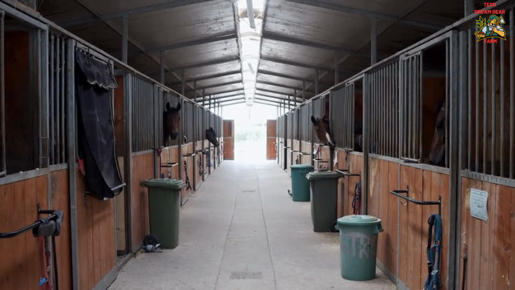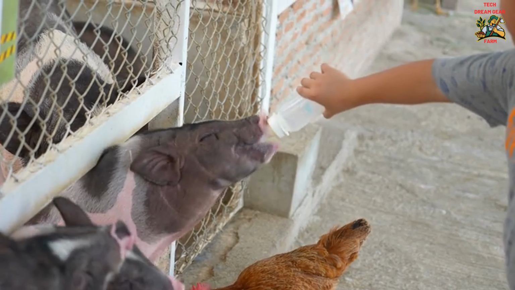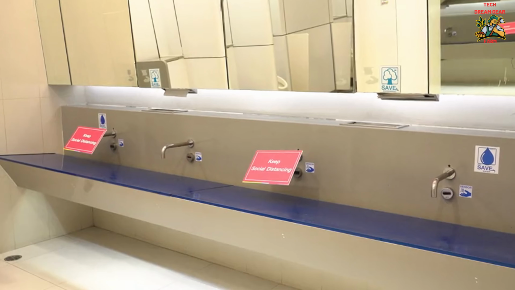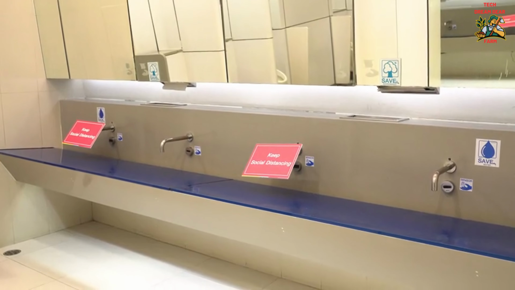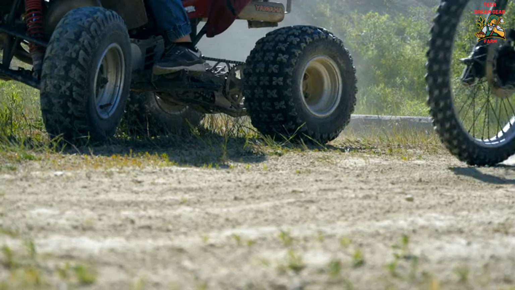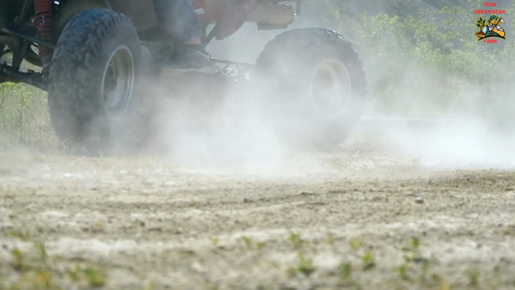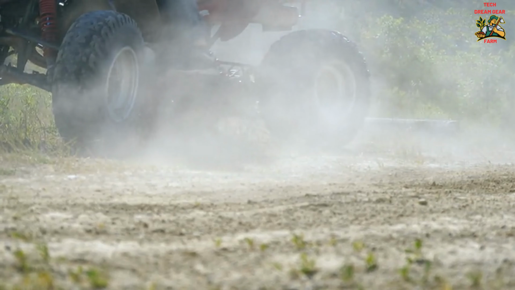Implementing physical barriers, fencing, and zoning. Physical barriers are an essential part of any biosecurity program. They serve to limit the movement of potentially infected animals, wildlife, and people, reducing the likelihood of disease transmission. Fencing and perimeter security.